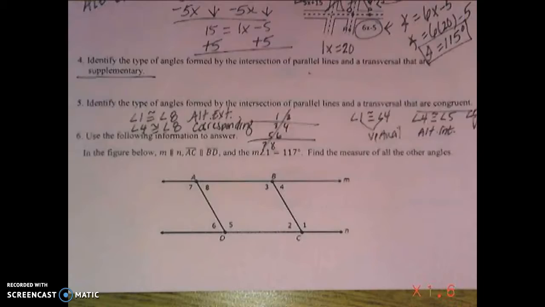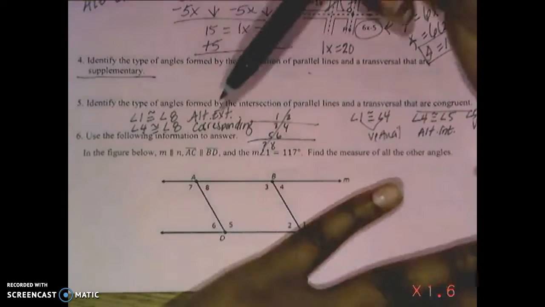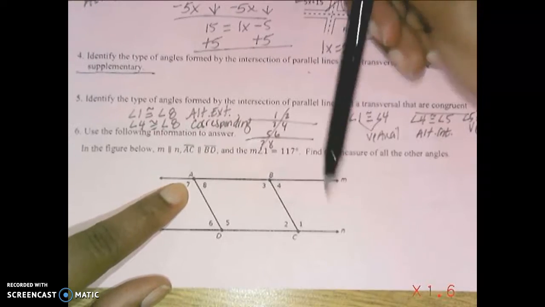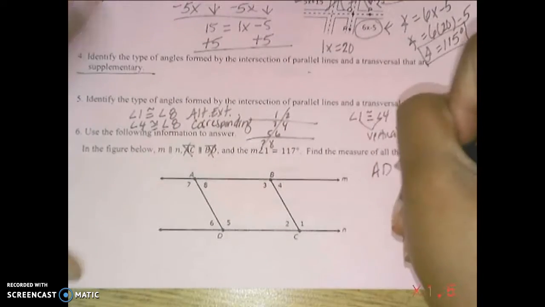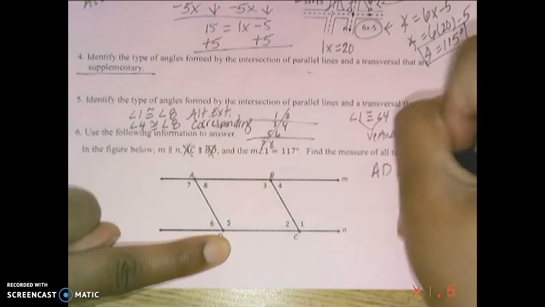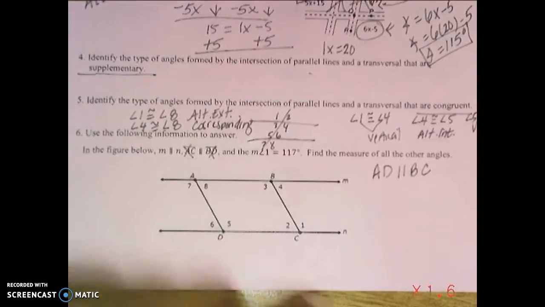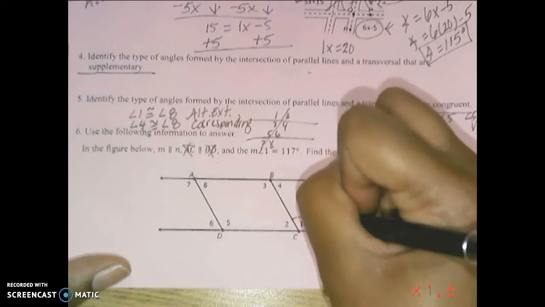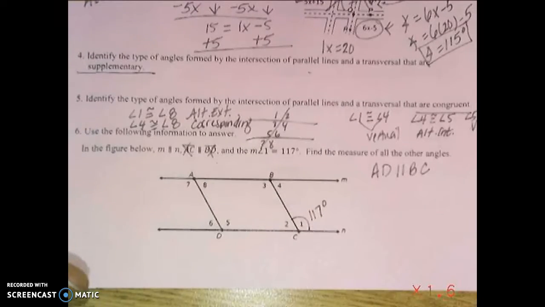Okay. Number 6, use the following information to answer. In the figure below, M and N are parallel. And, oh, I noticed this error earlier, but AD, that should say AD is parallel to BC. And then we can make everything else work. So angle 1, which is here, is 117 degrees. Find the measure of all the other angles.